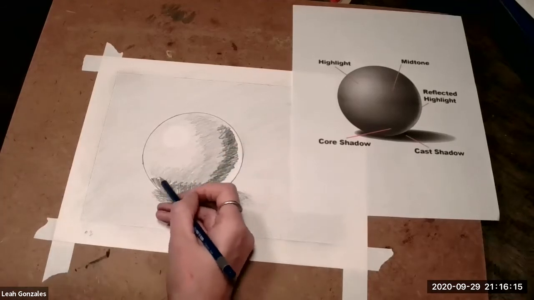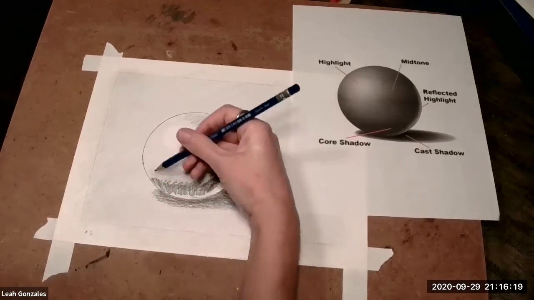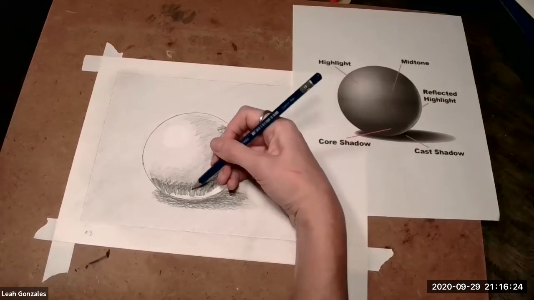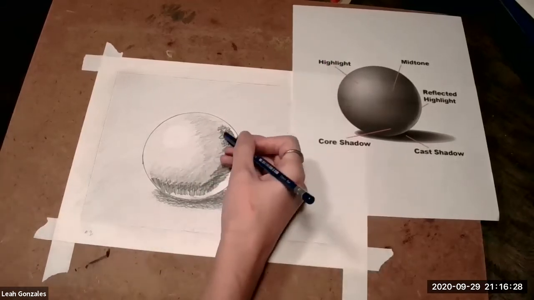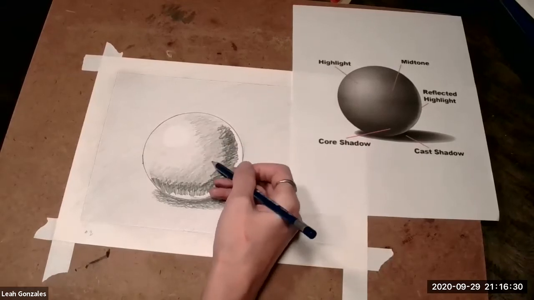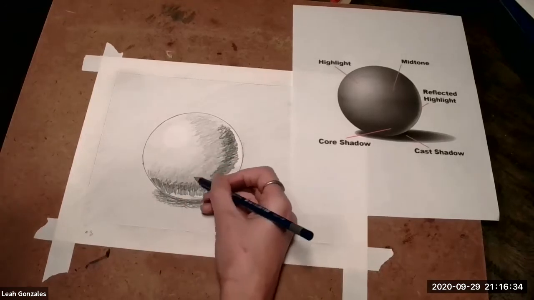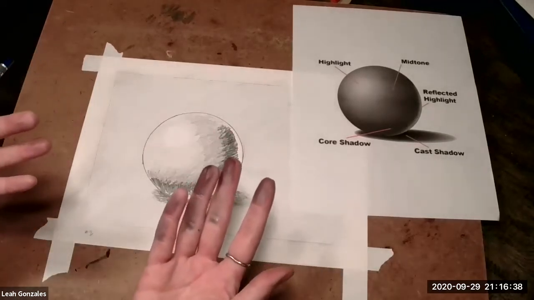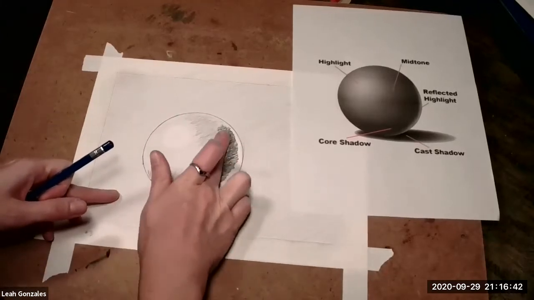So I could sit here for a really long time and just blend these two together by going over the darker core shadow, working in some cross-hatching techniques there. But then also, the best tool as someone who is drawing is going to be your fingers.